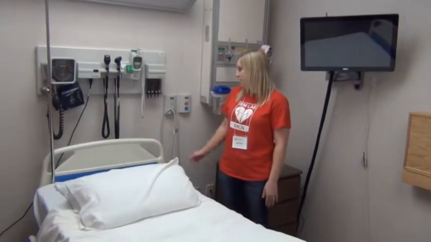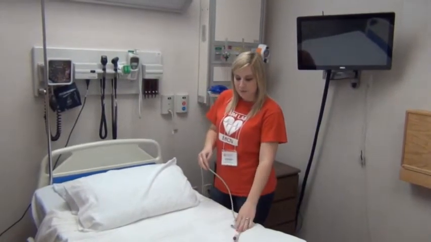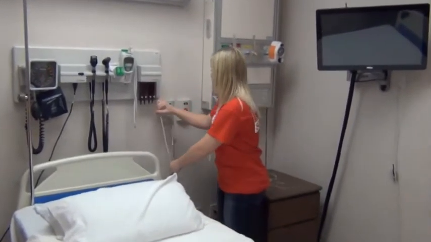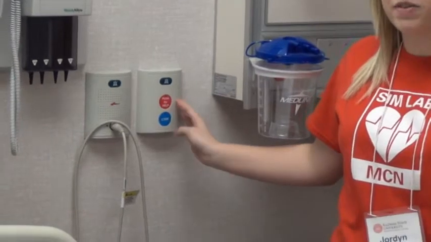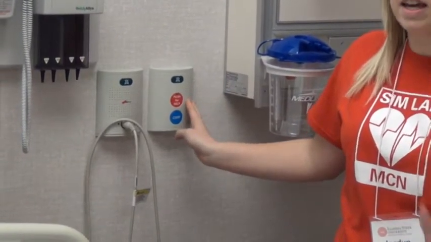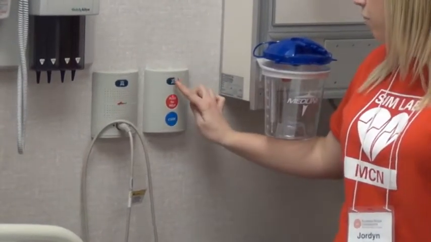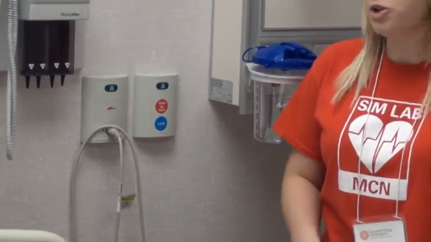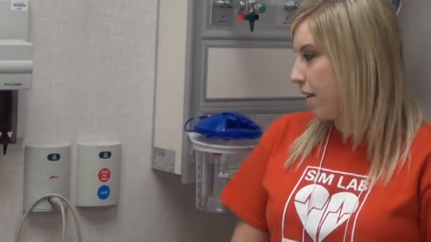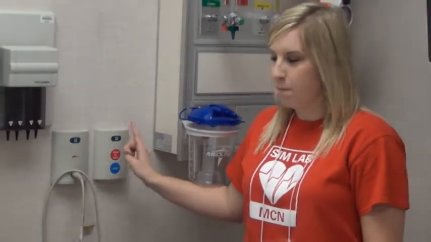Okay, so another part of safety is always making sure our patients have their call light. So you'll want to make sure this is in bed with them so they can get a hold of you if they need you. Here we have our two buttons. The red is for a rapid response. So that is for a patient who is deteriorating but they are still breathing. So that's what that will sound like. And you'll push this green button to silence it. We also have our code blue button, which is for a patient who isn't breathing and doesn't have a heart rate. So it's a little faster. And you'll also push the green button to silence that. We would like for you to press the green button after 30 seconds of the alarm going off.